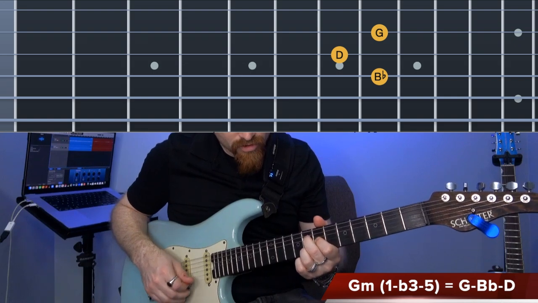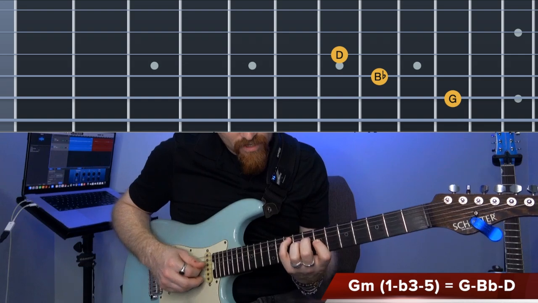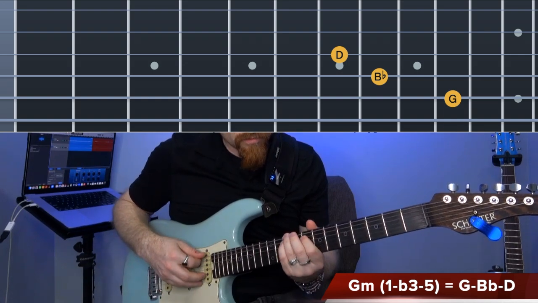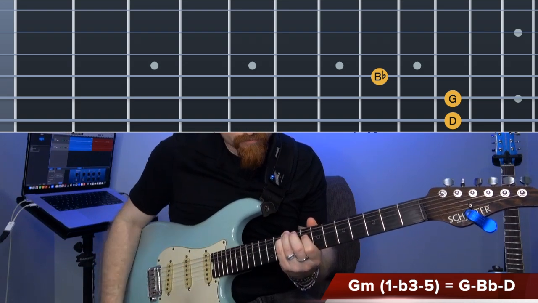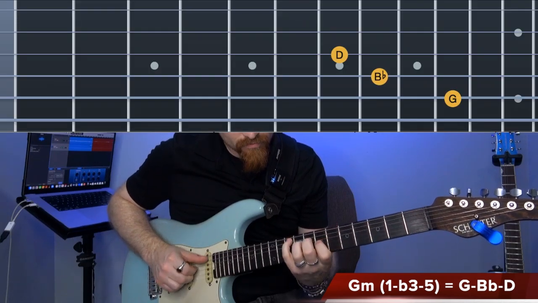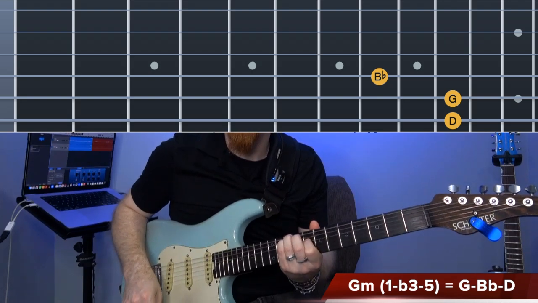We remove the G, and now we get this shape. And we have G, B flat, and D. Now we remove the D, and we get this shape. D, G, and B flat. So all those shapes. Super cool.